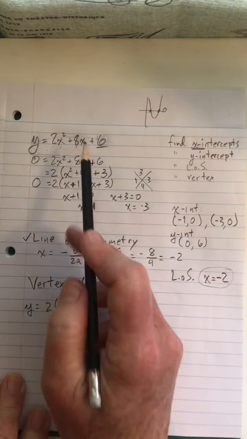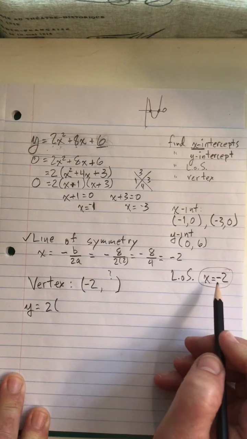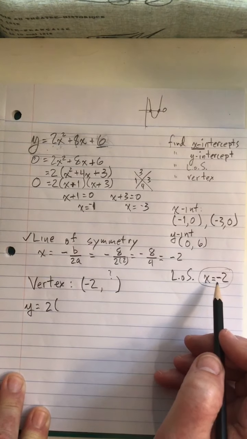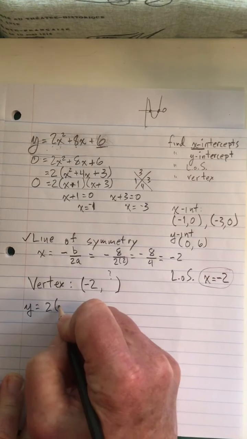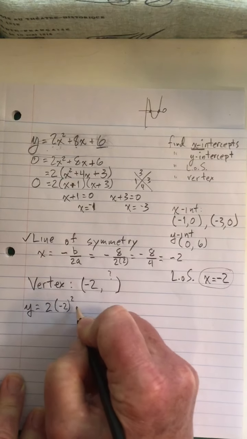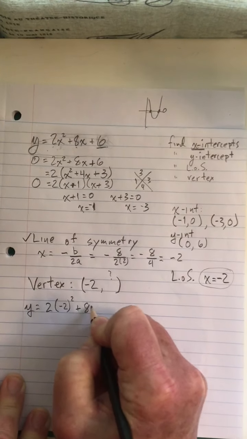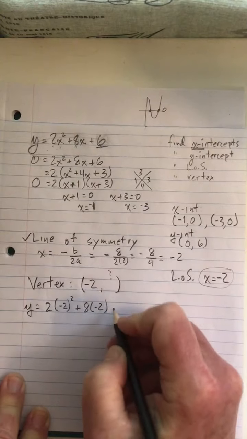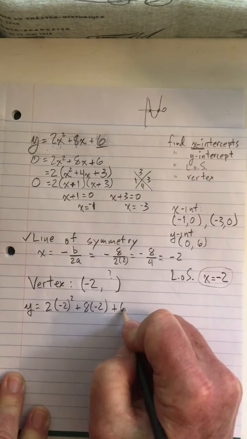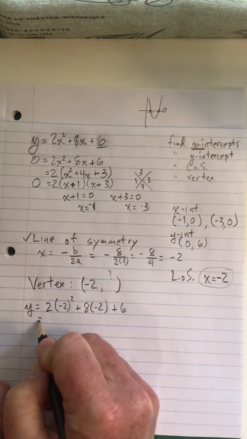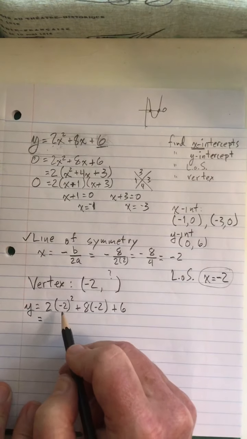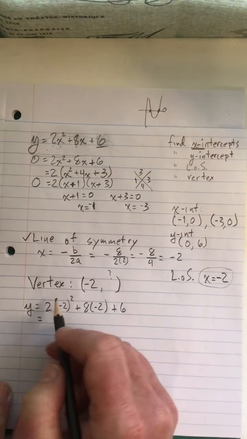I'm replacing the x in the equation with this x value, and that'll tell me the y coordinate when x equals negative 2. So negative 2 squared, and then plus 8 times negative 2, and plus 6. Now this is just going to be a bunch of number crunching, nothing too complicated, just replacing the x with that number gives me the y coordinate.